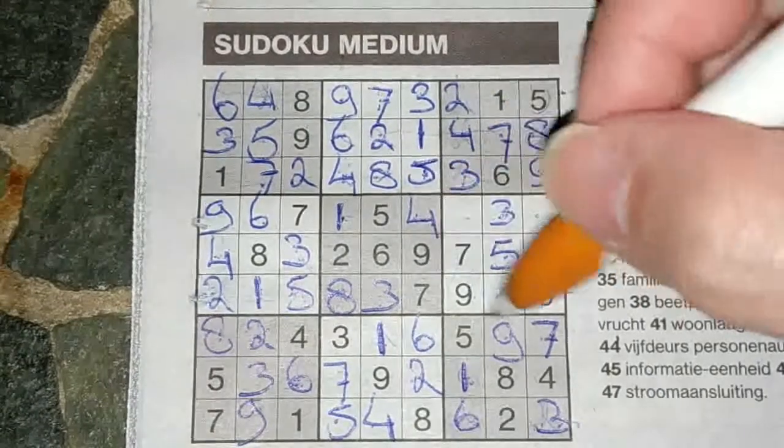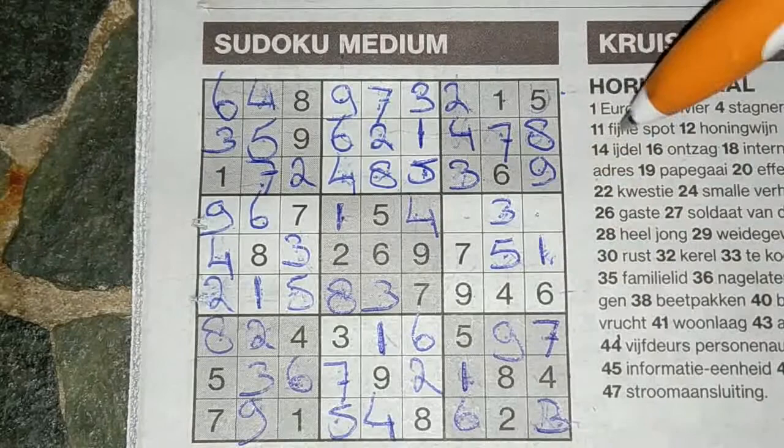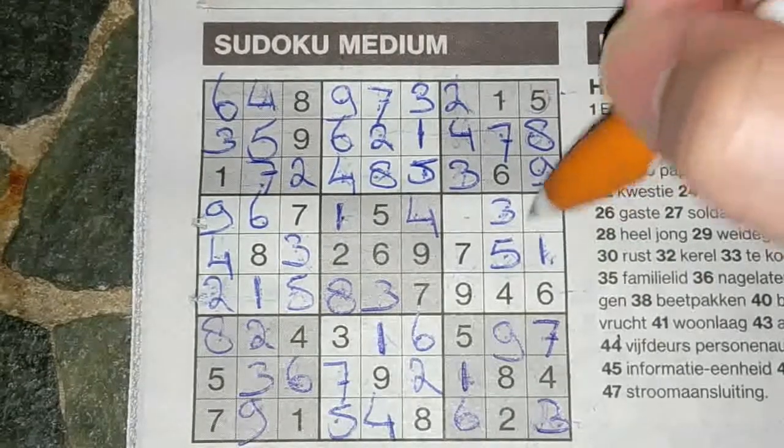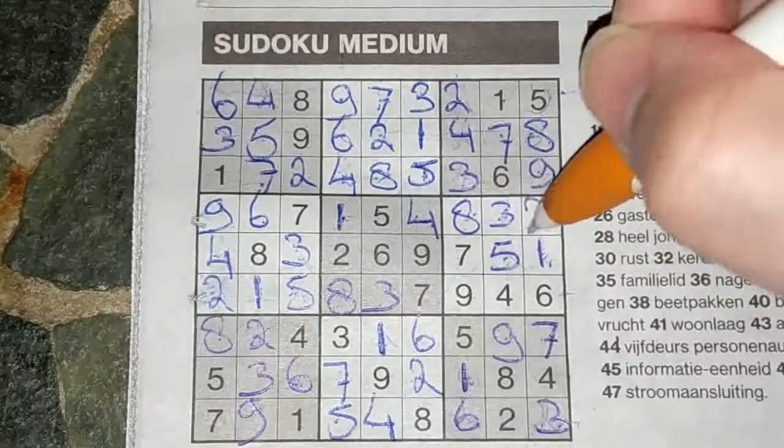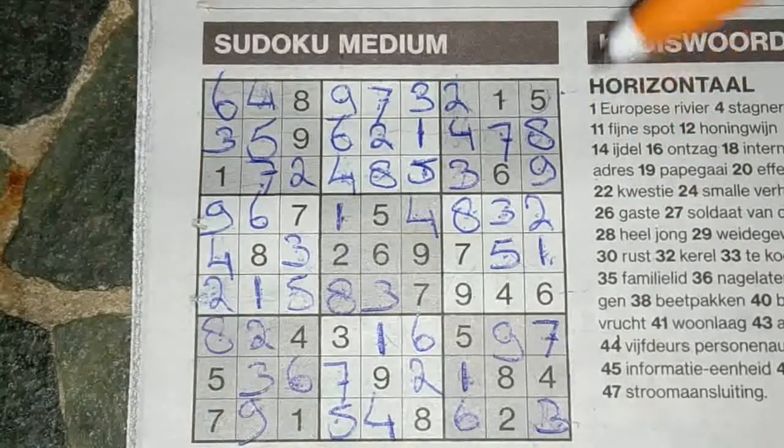And the final 2 numbers in this big square for the numbers 8 and 2. We have an 8 there, so no 8 here. 8 should be here, and the 2 goes there. So we have finished this in 13 minutes.